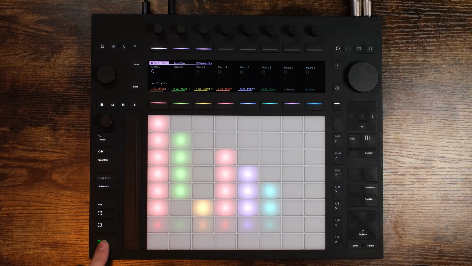Woo! Oh, yeah. Amazing, right? So let your imagination run wild. What else can you map to all these macros to do an insane build?